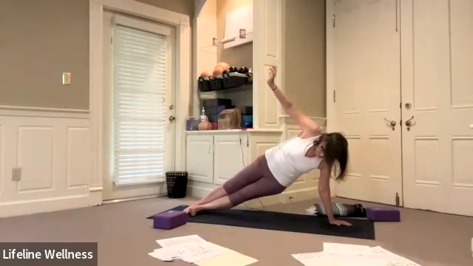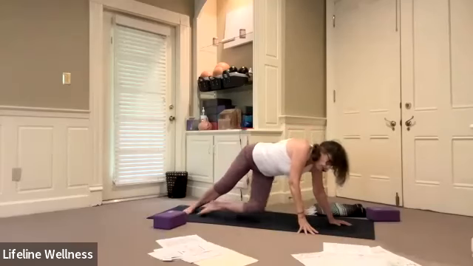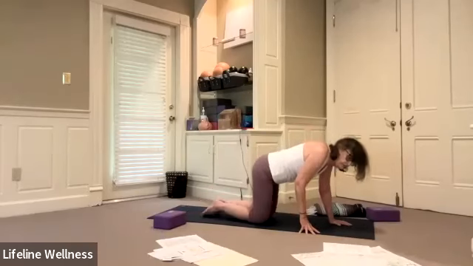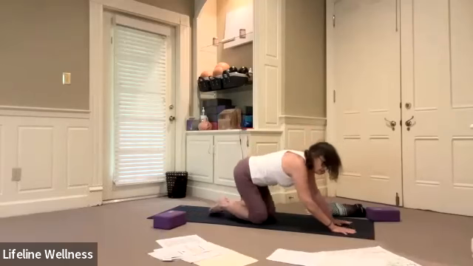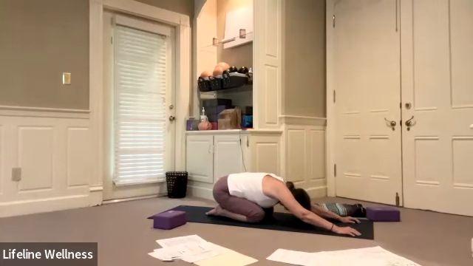And we breathe. Lower the right hand. Bring the knees to the mat. Push back into child's pose. Keep breathing.